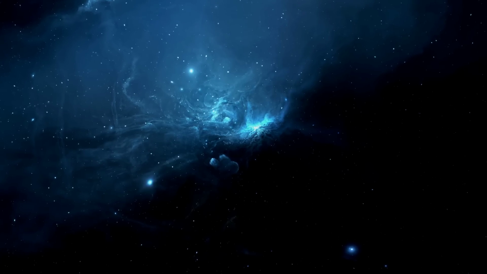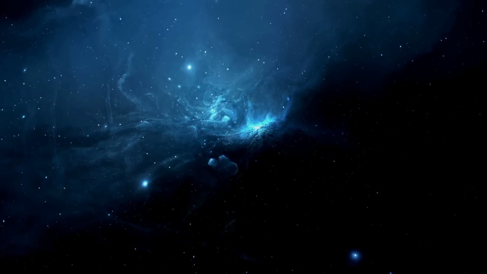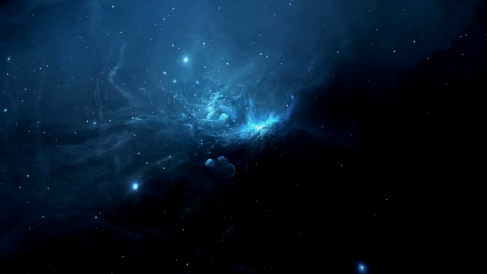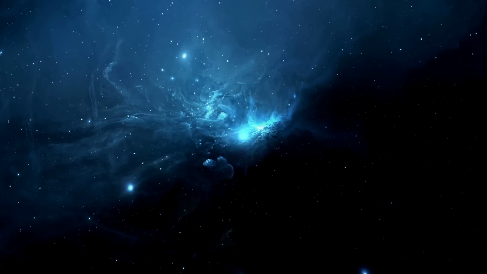Stellar mass black holes can form in seconds from collapsing massive stars or through mergers of neutron stars or black holes. When a massive star reaches the end of its life, it can no longer sustain nuclear fusion in its core. The star's core collapses under its own gravity, triggering a supernova explosion.